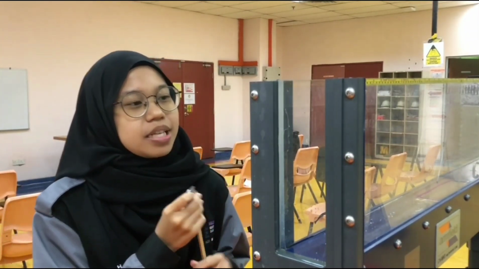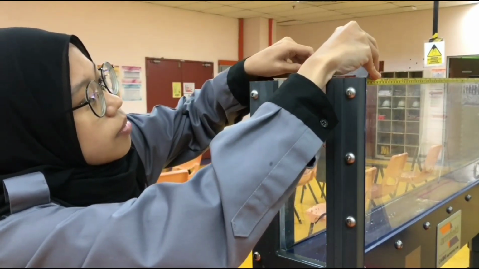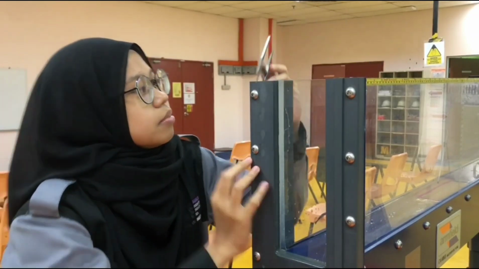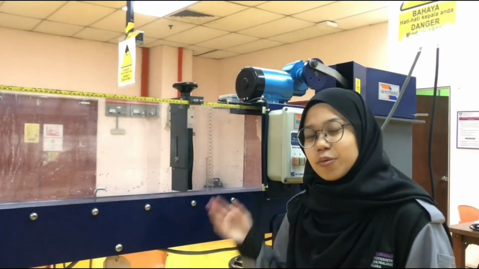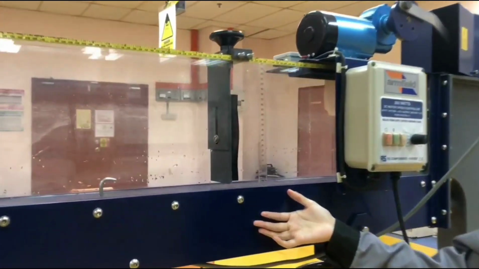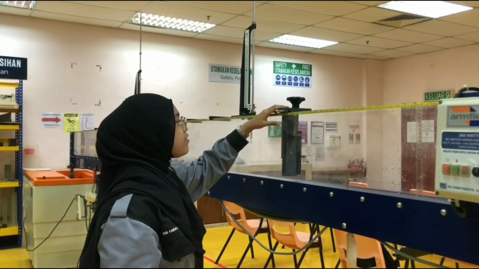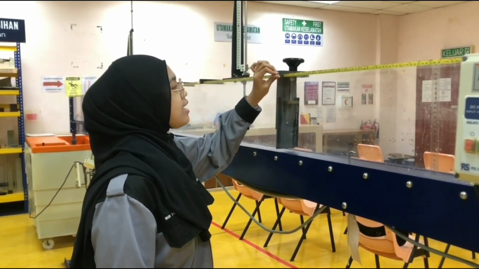The first step to conduct the experiment is to measure the width of the rectangular open channel using the vernier caliper. The width of the rectangular open channel is 7.7 cm. Next, we measure the height of the sluice gate. Right now, the height of the sluice gate is 10 mm. The sluice gate is positioned at the identified location in the rectangular open channel. Make sure that the sluice gate cannot move by screwing it tightly.